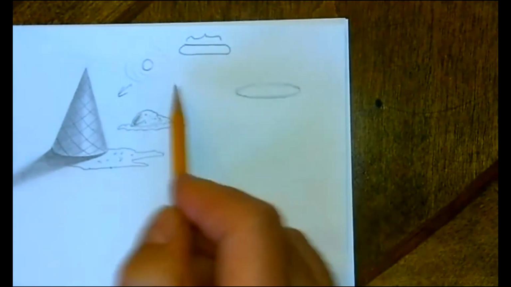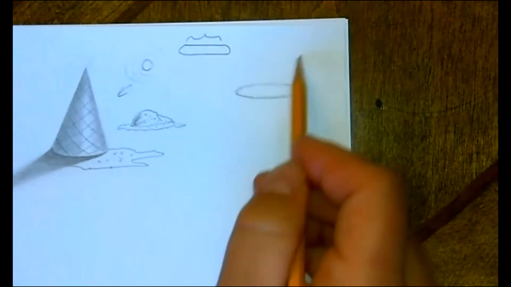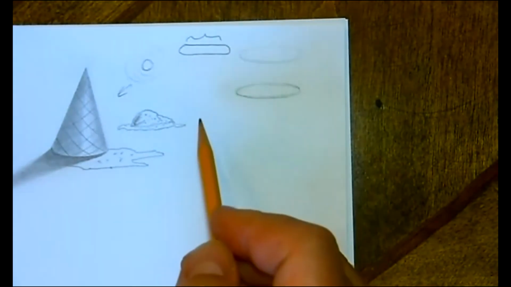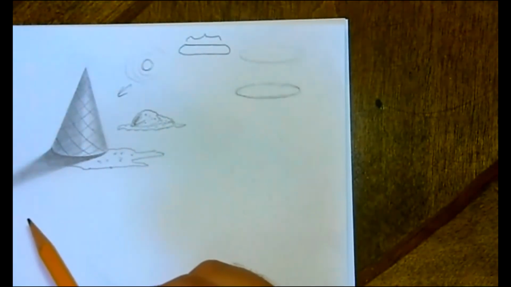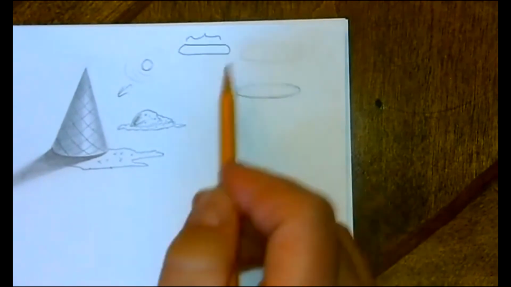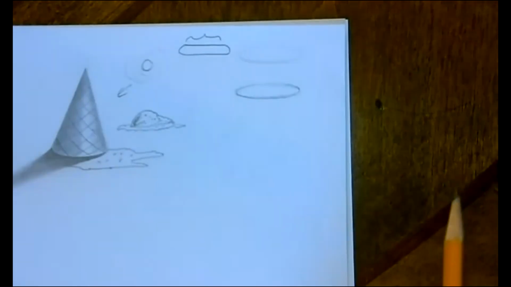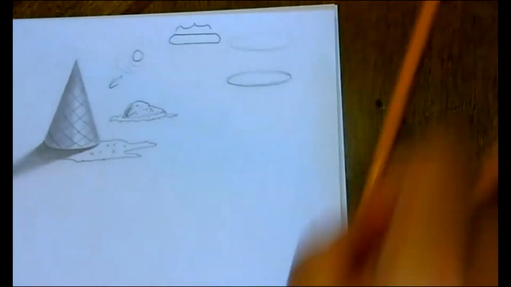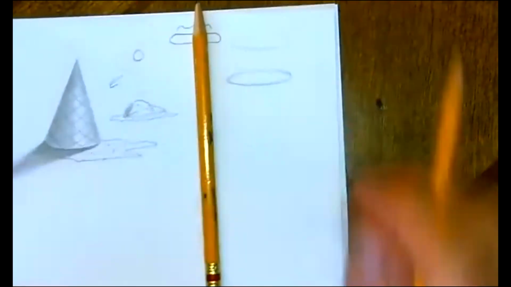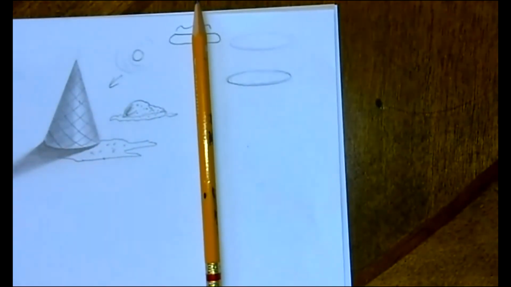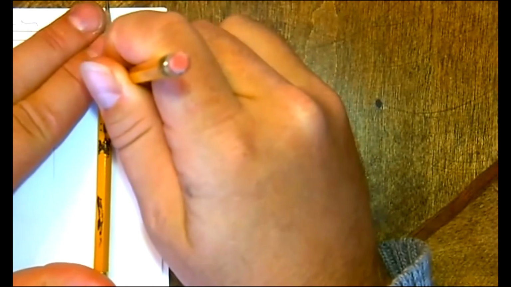So my technique is to go like this, and then when I feel it's just right, then I just lower my pencil. So I don't know if that trick works for you, but for me, it's about feeling it and then dropping my pencil down. If you've got a straight edge, that's great. You can use that. I am just going to use my pencil here and draw a couple lines. Couple lines that go straight down.